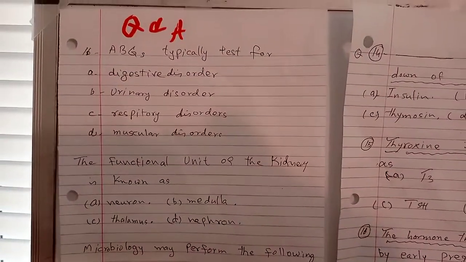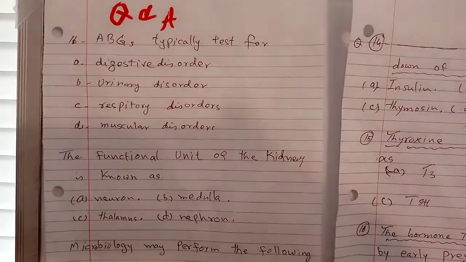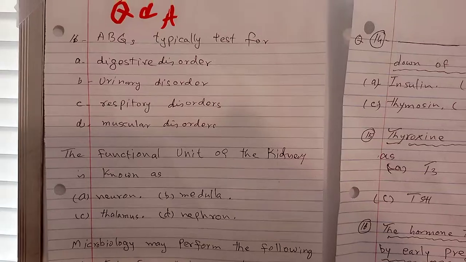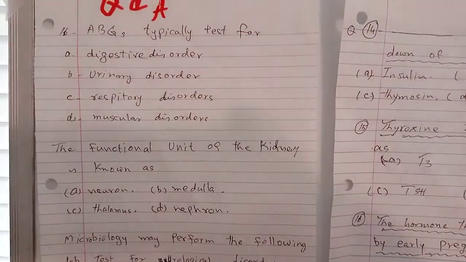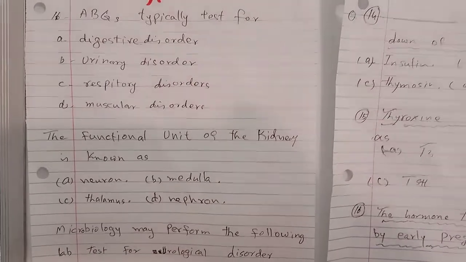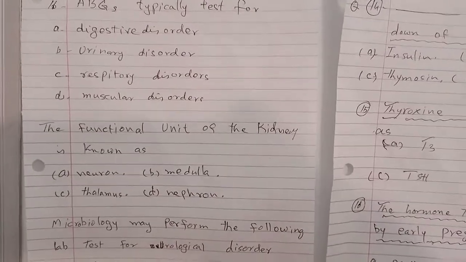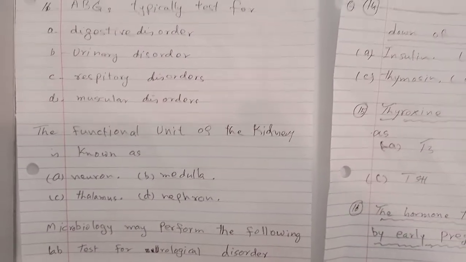Good morning. Now these are the rest of the questions. Question: ABGs typically test for what? ABG stands for arterial blood gases. The options are digestive disorder, urinary disorder, respiratory disorder, and muscular disorder.